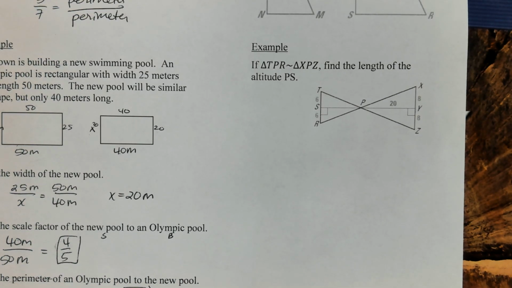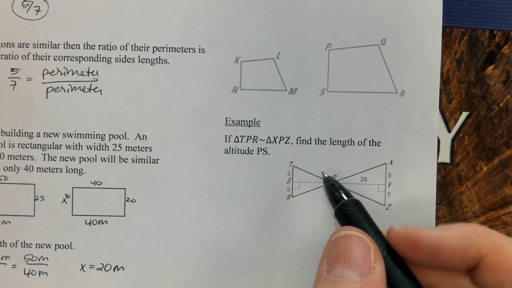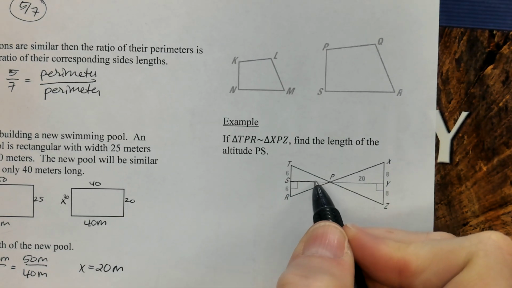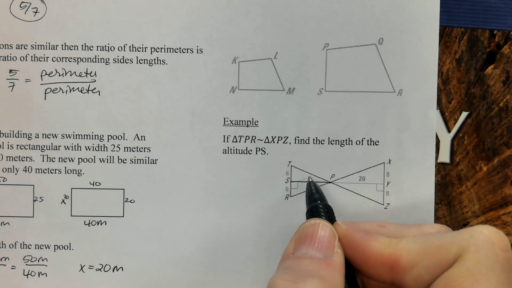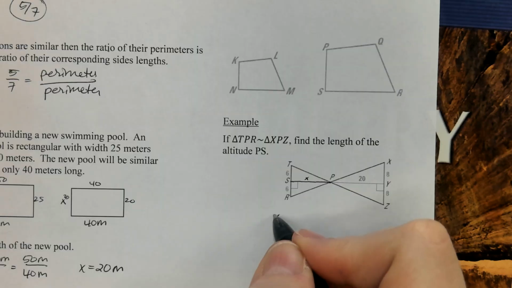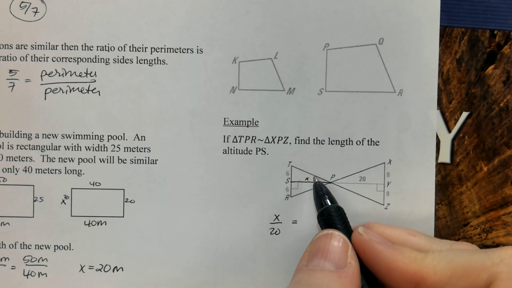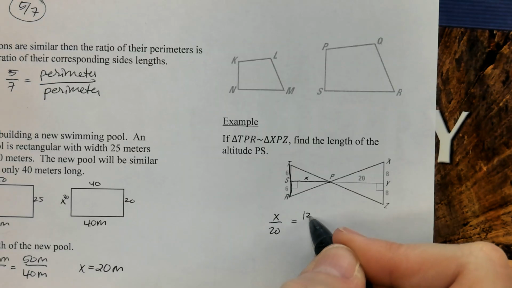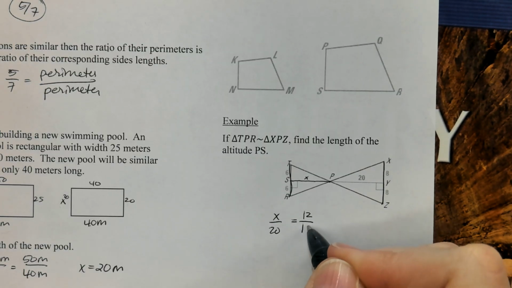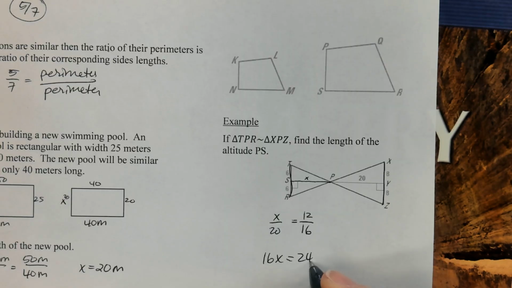Last one has, if these two shapes are indeed similar, find the length of the altitude PS. So this right here is called the altitude of a triangle. I'm going to throw an X on there because that's what we're looking for. So it looks like X goes with 20. And it looks like this whole side, which is 12, goes with this whole side, which is 16. So a little cross multiply and divide, and I've got x is 15.